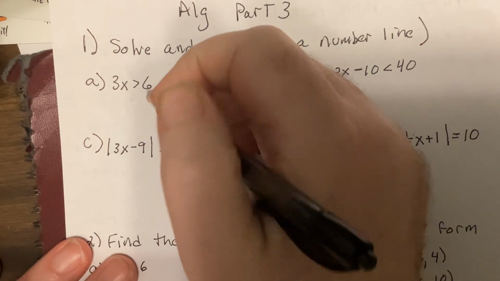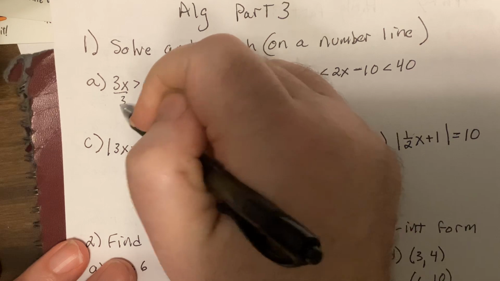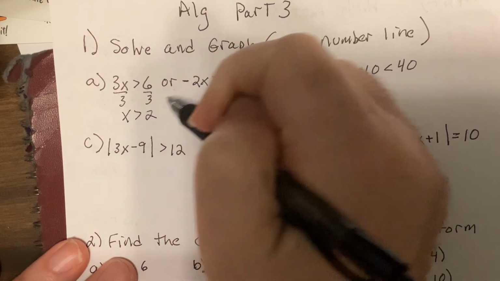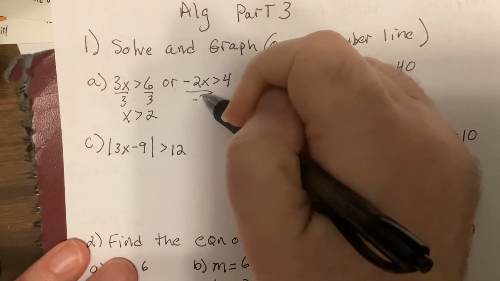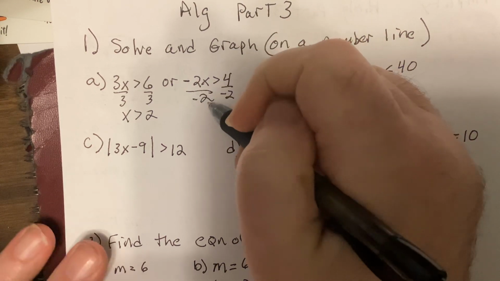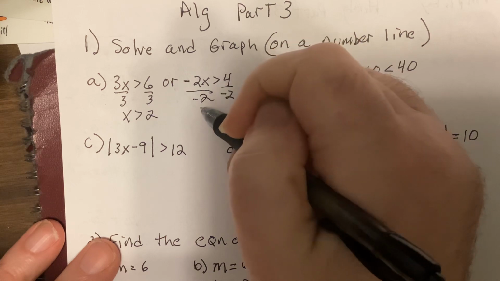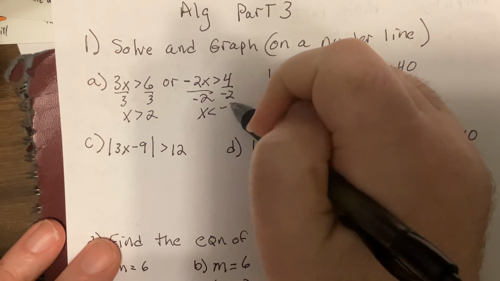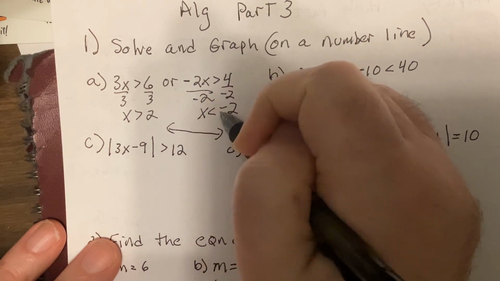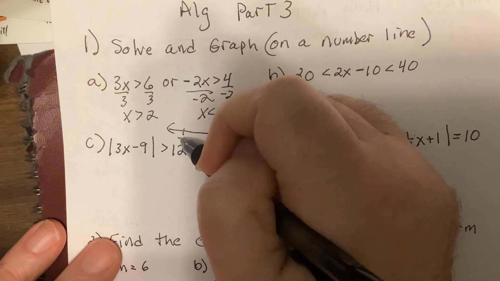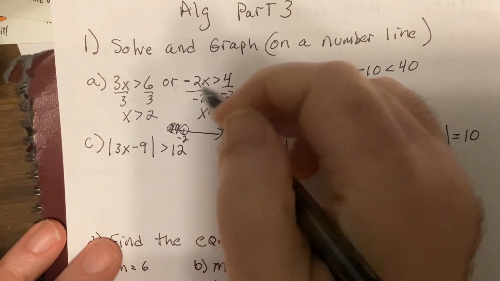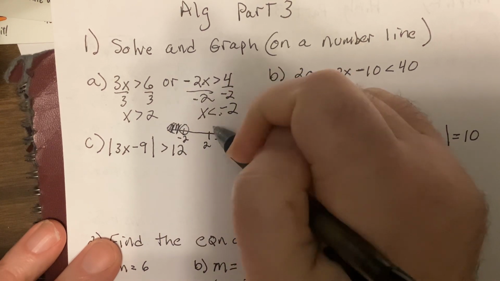Okay, so we're going to divide both sides by 3. So x is greater than 2. Here we're going to divide by -2. And if you remember, whenever you multiply or divide by negative, you switch the inequality. Now, "or" is wherever they're shading. So this is smaller than -2. And this is greater than 2.